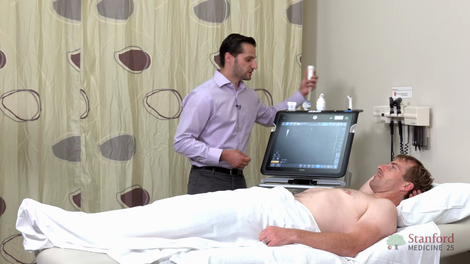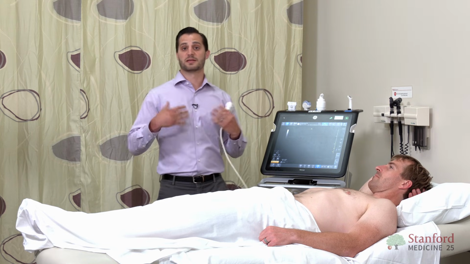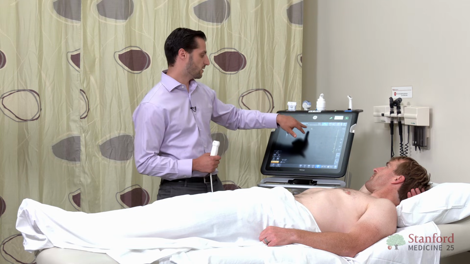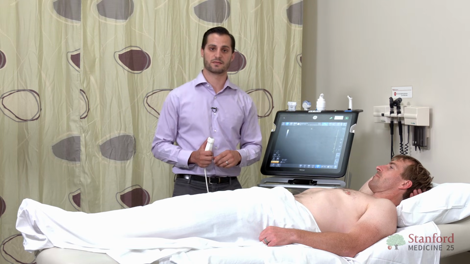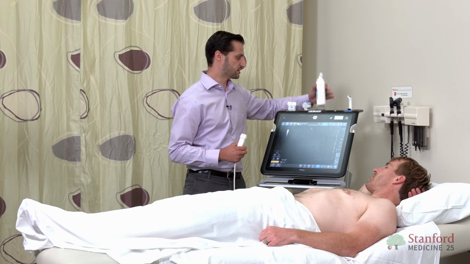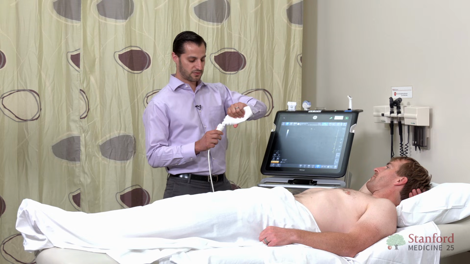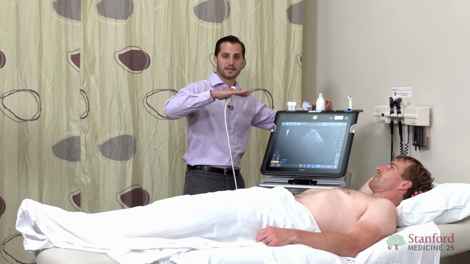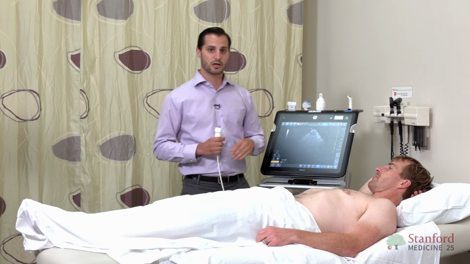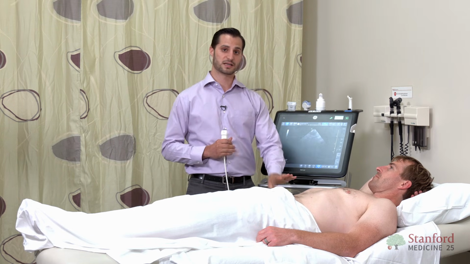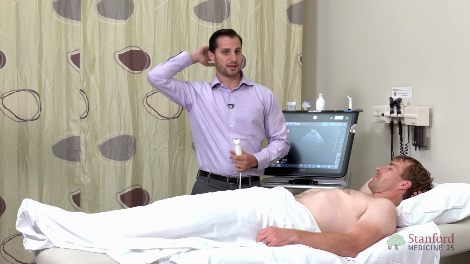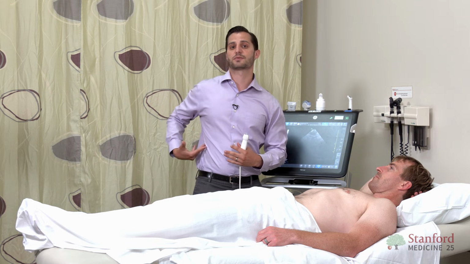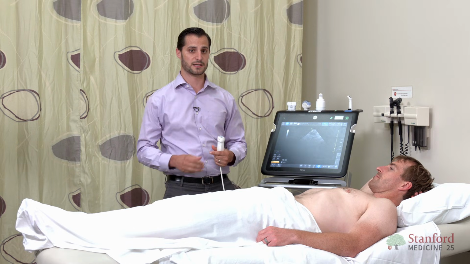You'll want to set your machine to abdominal mode, which allows for optimal image depth, gain, and frame rate. By convention, the dot on the screen is on the left side of the screen. Going to get my gel. If you have a patient, have them lie completely flat in bed. If it's a hospital bed, try to lower the head of the bed so they're completely flat. You want them to also have their hand pointed directly behind their head. This opens up the rib spaces and allows for much easier visualization of the kidney.